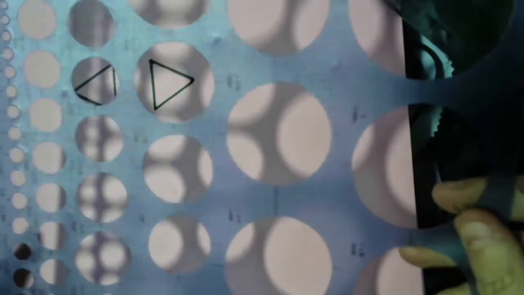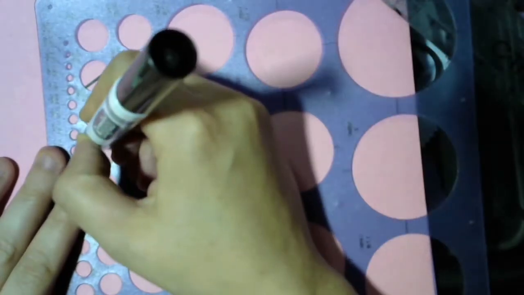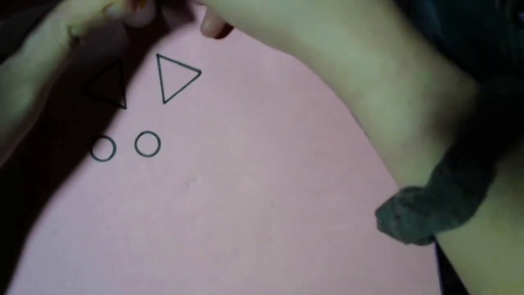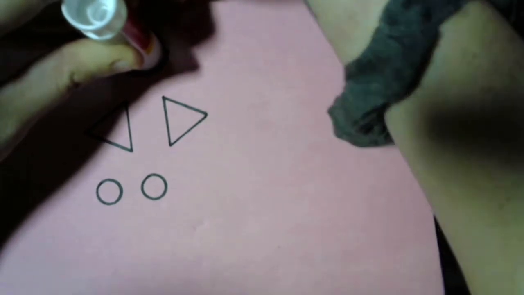Now to draw something round, you can use just a round object. I happen to have a circle template, so I'm going to use that to my advantage. But you can just use any round object that you have, and you can use that to trace your circle. Just to give you an example, I'll take the glue stick that we're going to be using, and I'm going to use the cap to trace a circle around it. And that gives me a circular shape that I can cut out. And I'm going to set this to the side.